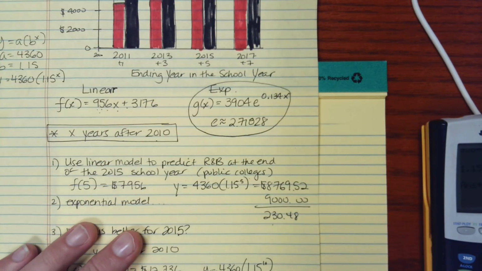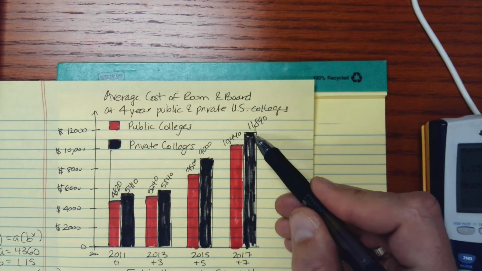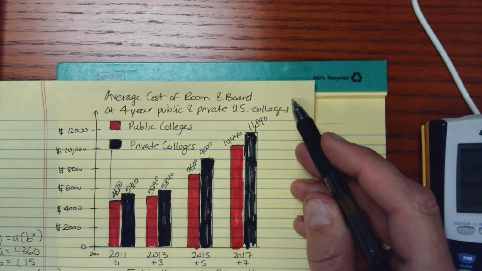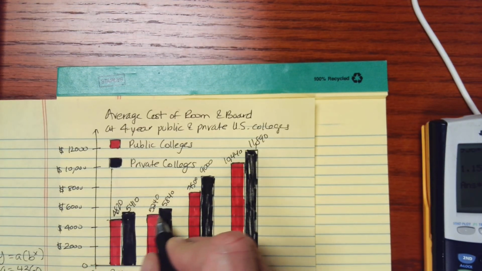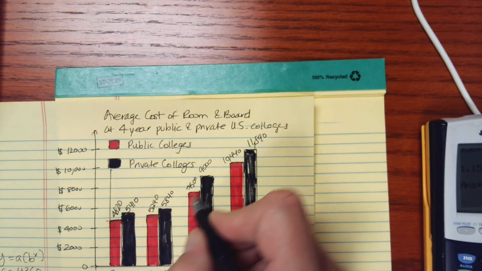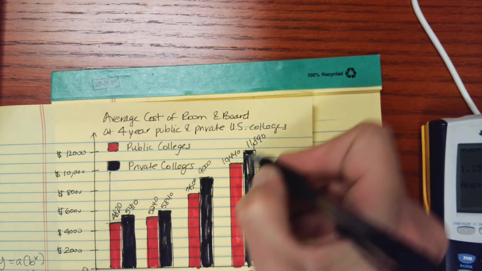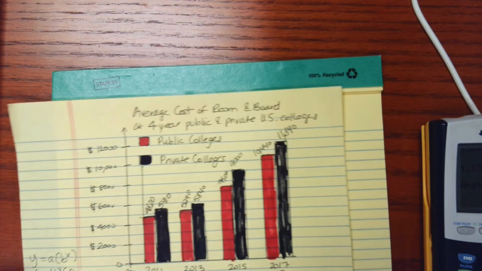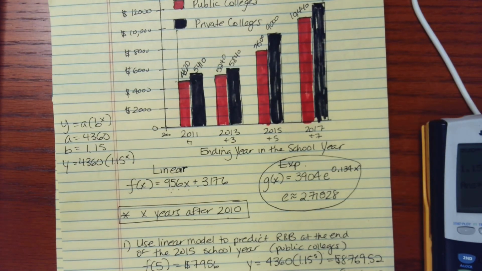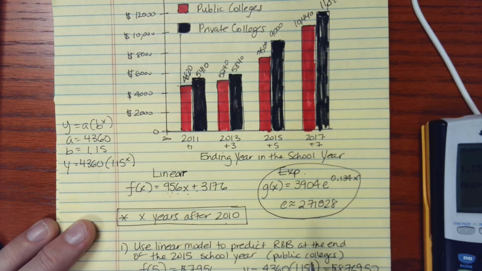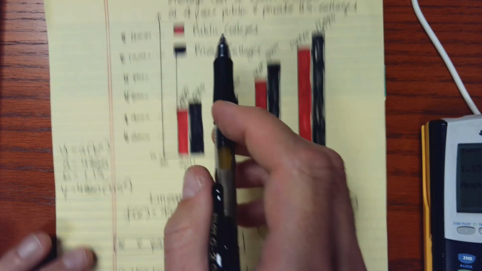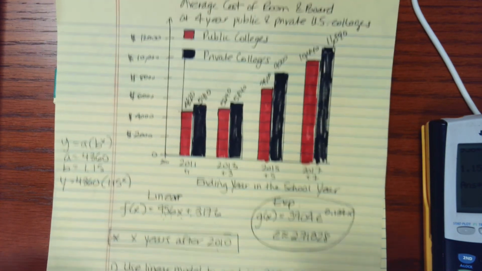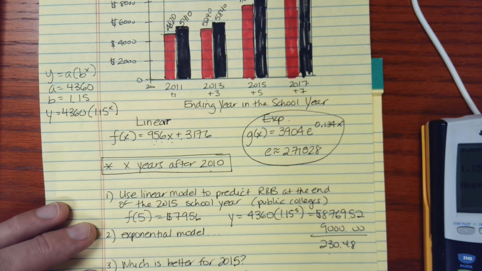So if this is true, there would be a big change, a big jump between 2017 and 2019. So remember, when you're using an exponential model, we have growth that steadily increases quickly. So you should see big jumps from year to year. All right, so there is another example of how we can use these models. If you want to play around with it, one thing that you could do is go back and find an exponential model for the public colleges and see if it does a better job of making a prediction for 2015. So if it reduces the error.